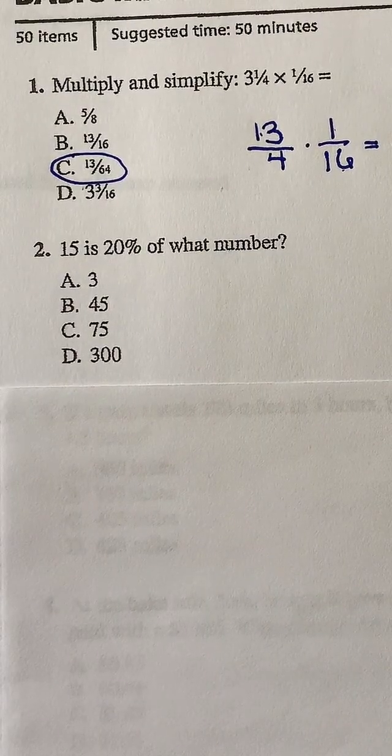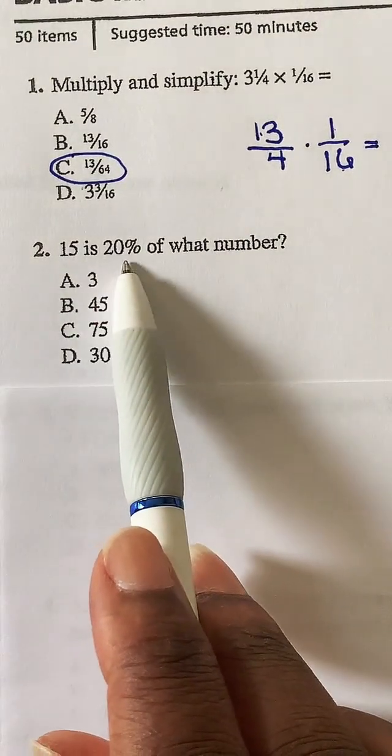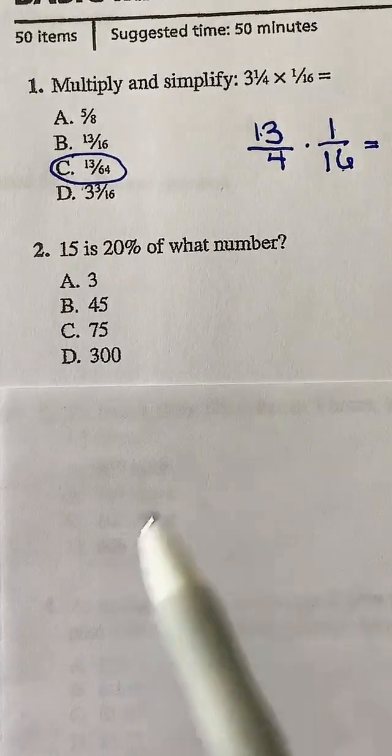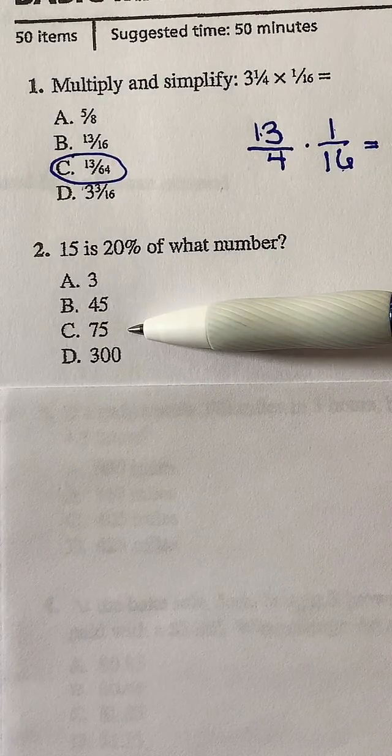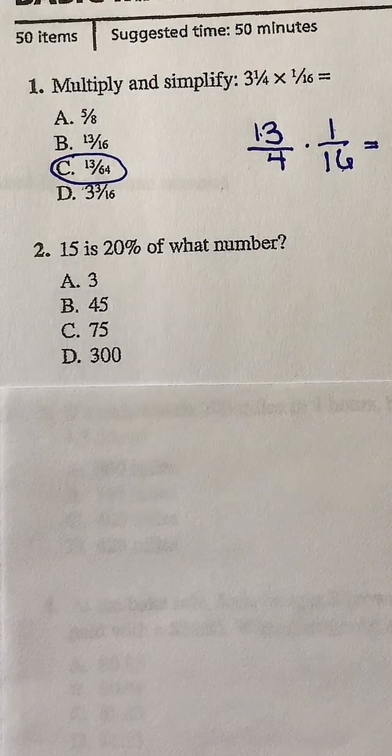All right, so number 2. 15 is 20% of what number? Is it A, 3, B, 45, C, 75, or D, 300?